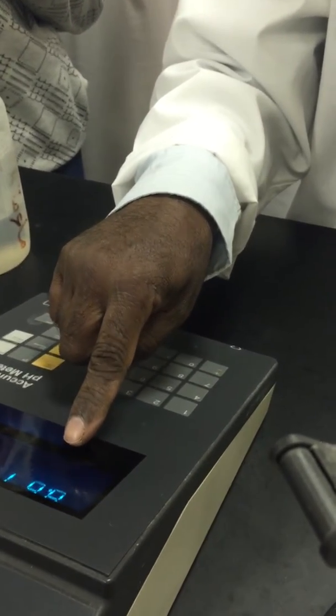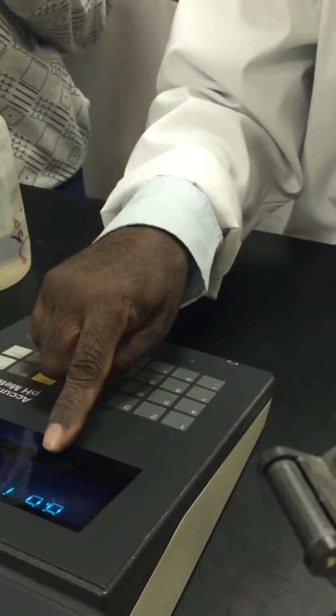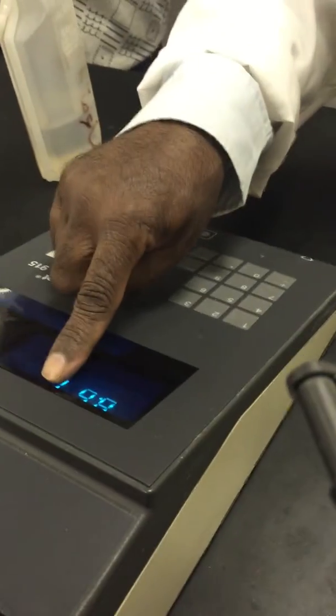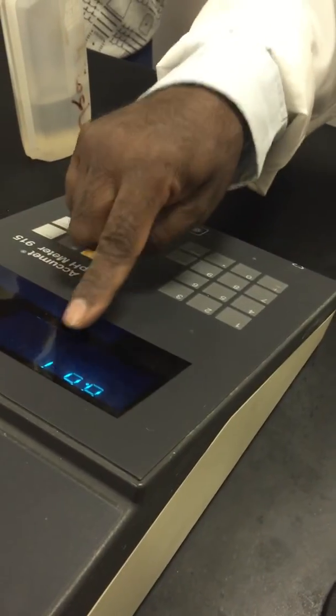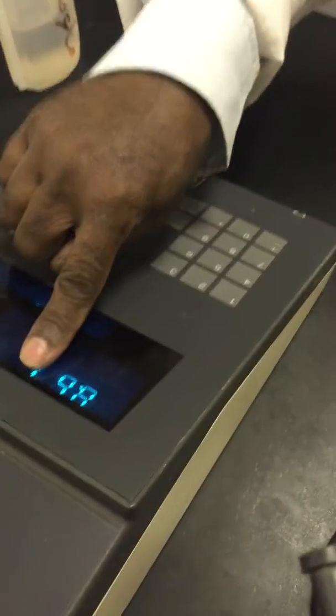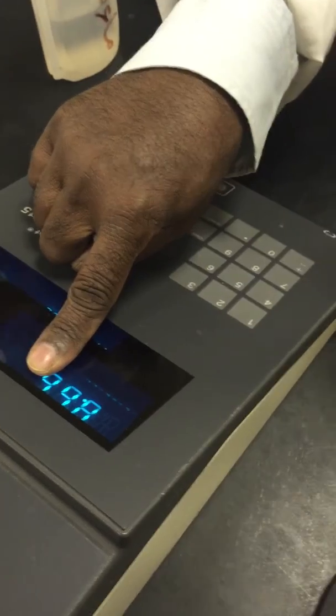Sometimes here it is changing, so don't get confused. See, 6, 7, don't get confused. What is important for you is that this should not change. 8.6.